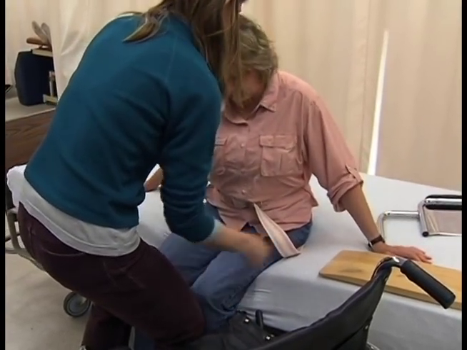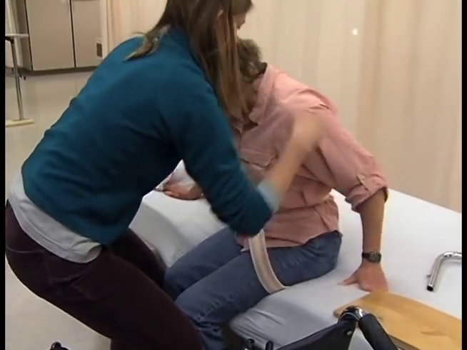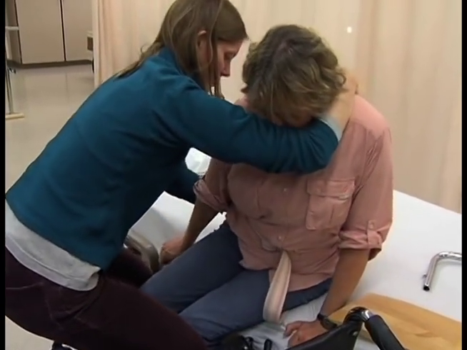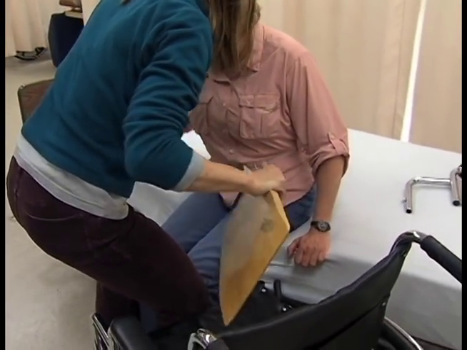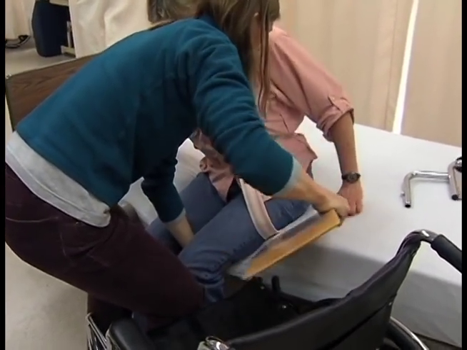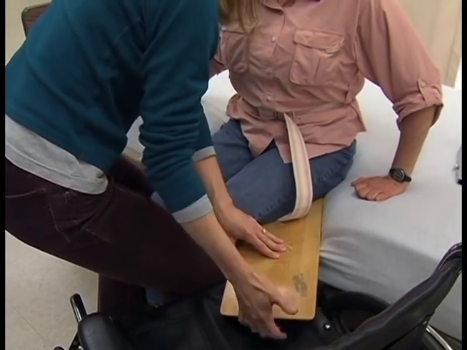Okay, we're going to scoot you forward just a little bit on the bed. So lean to the side here, and I'll help you with your hip. And lean there. I'm going to get a little bit closer to your chair. Nice job. All right, now do you have yourself in the balance here? I'm going to make sure we get this board all the way underneath you. There you go.